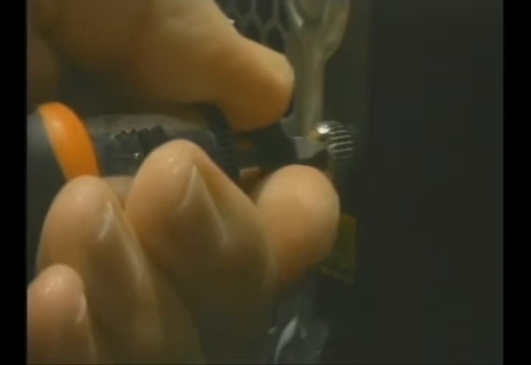And you're just going to screw it in clockwise. You know, everybody knows, righty-tighty, lefty-loosey.